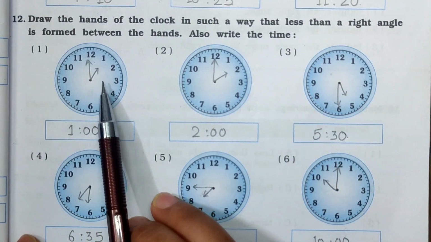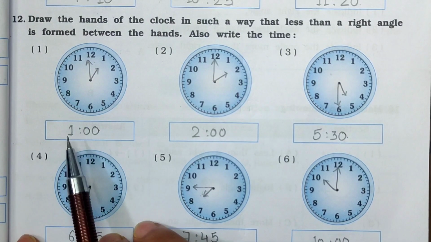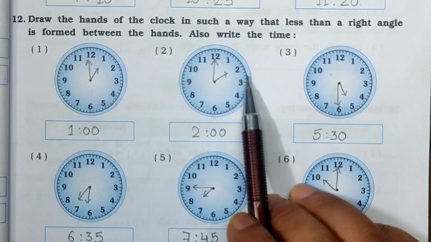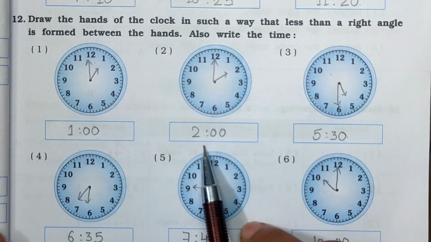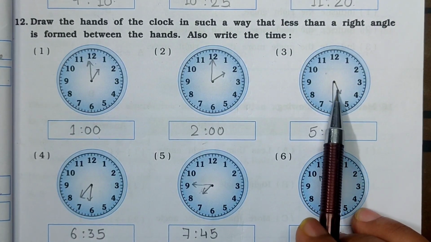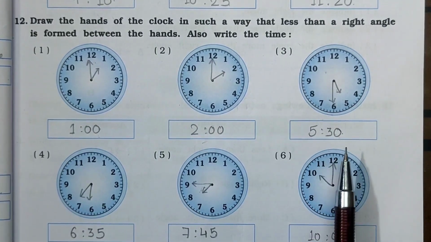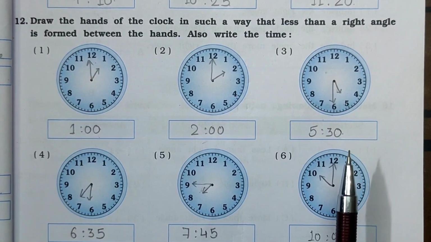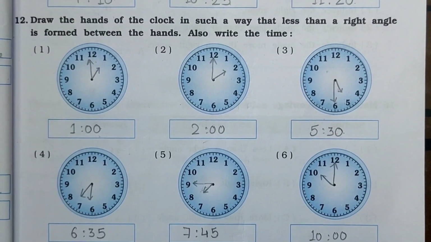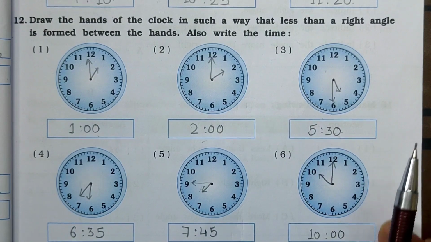Now see the first one. It's 1 o'clock. It shows less than a right angle, and here you have to show the 1 o'clock in time also. Then the second one, 2 o'clock I have shown. It's also less than a right angle. Then here, the hour hand is on 5 and minute hand is on 6. The time is 5:30, and it's less than a right angle.